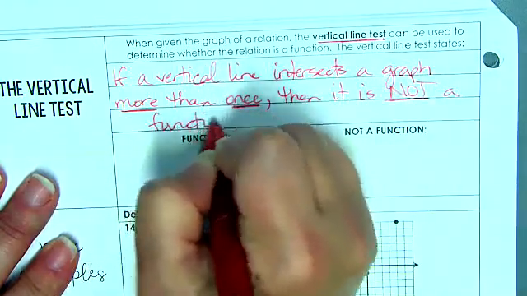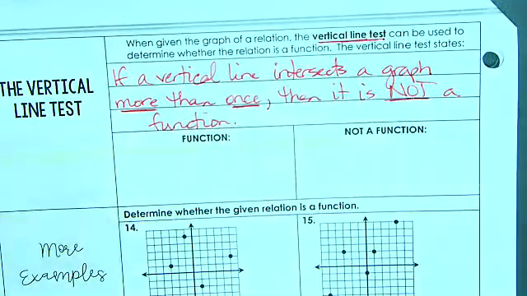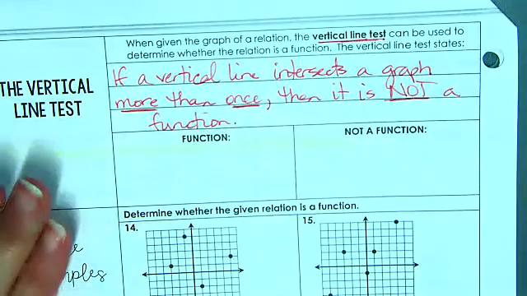So if it passes or intersects the graph more than once, it is not a function.